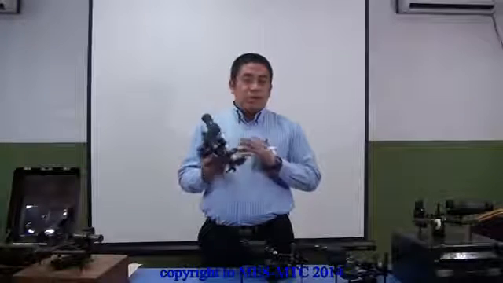Now I'd like to explain the non-adjustable errors of the sextant. The sextant has two main categories of error. One is adjustable error and the other is non-adjustable error. Non-adjustable errors are because of a fault of the manufacturer or a design fault. So these errors cannot be adjusted by the user.